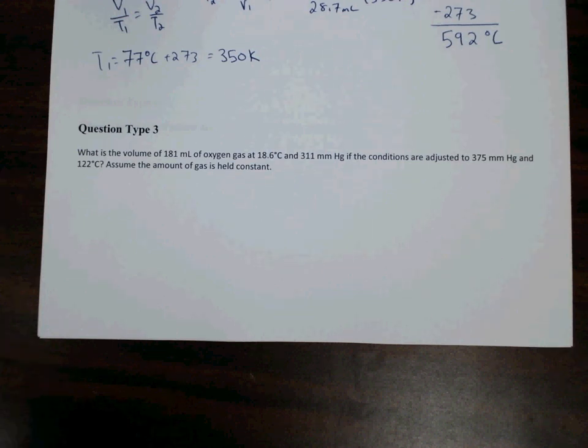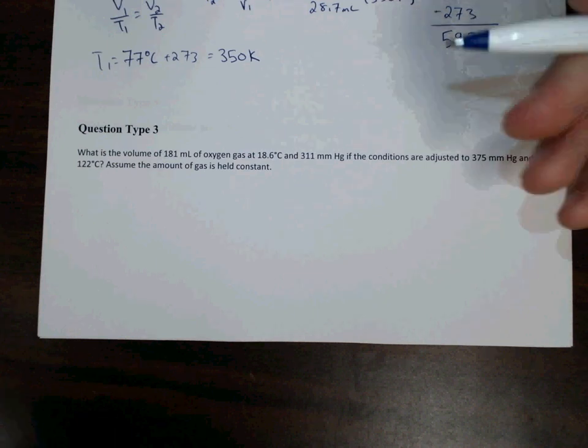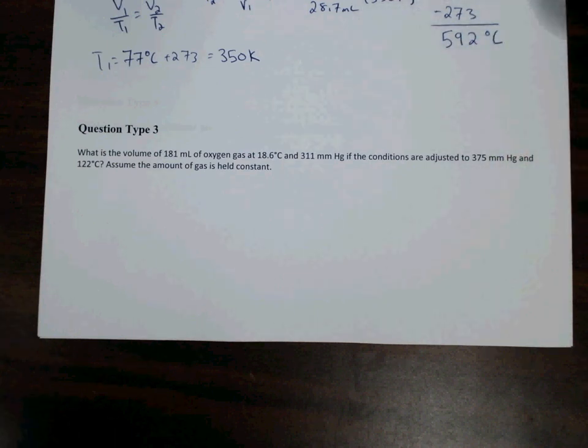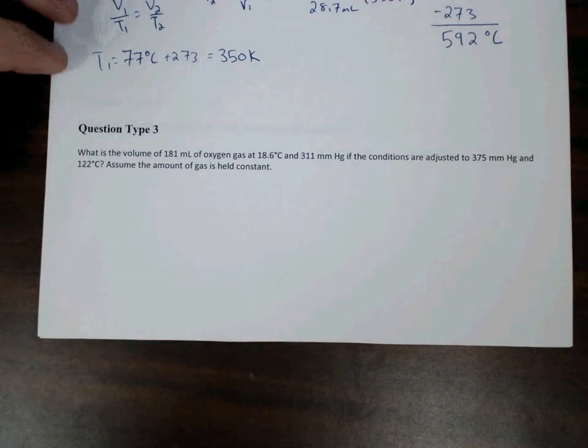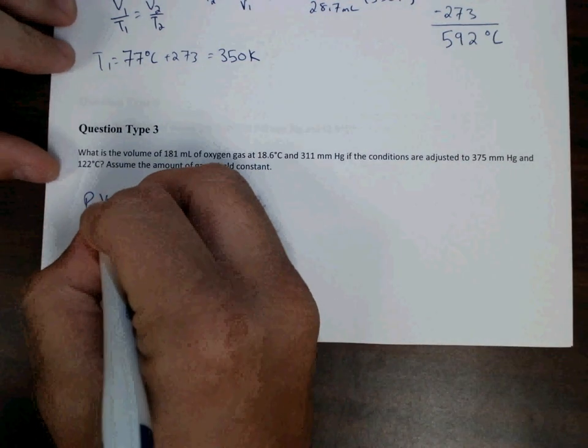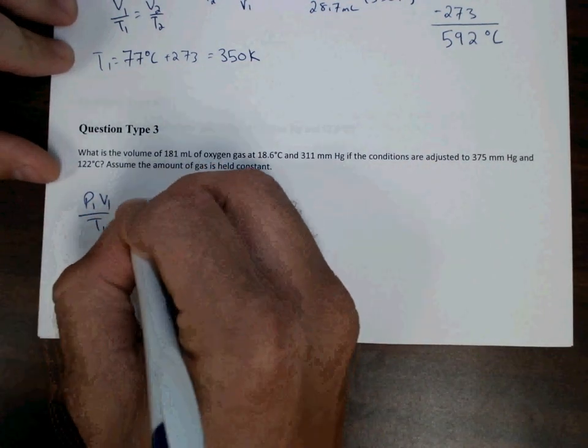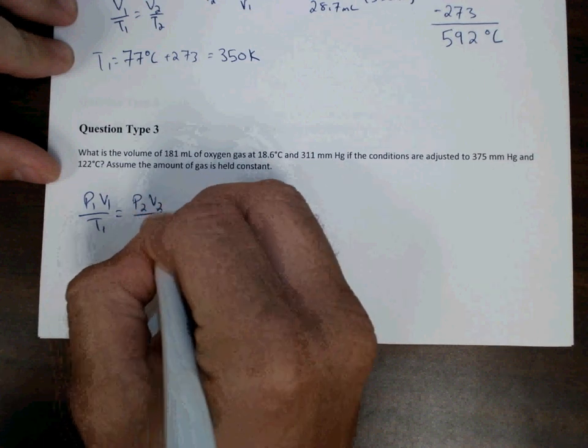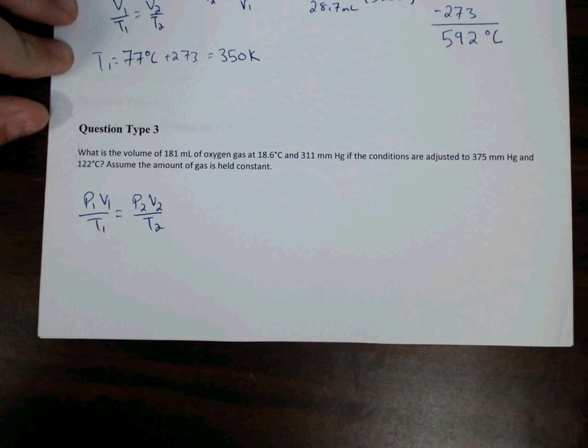We can solve this 2 ways. We can take the ideal gas law, PV equals nRT, and solve that twice, find N, and put it back in for the next temperature, or just combine Boyle's and Charles' law. If we combine Boyle's and Charles' law, we don't have to deal with an R constant. So P1 V1 over T1 equals P2 V2 over T2.